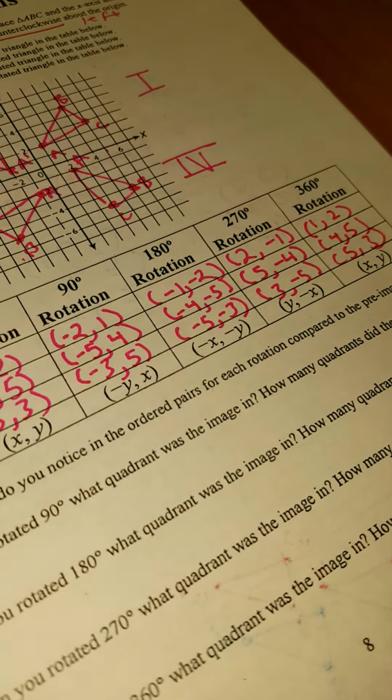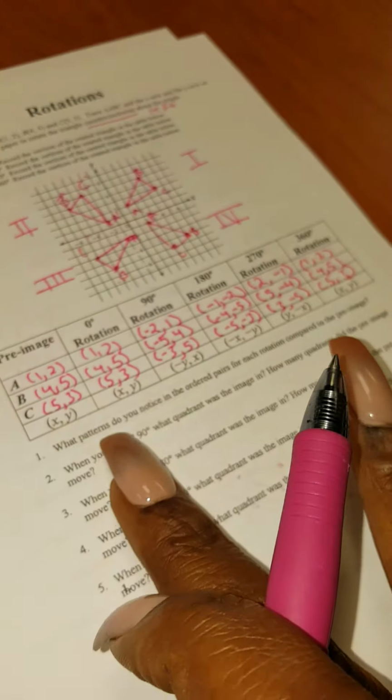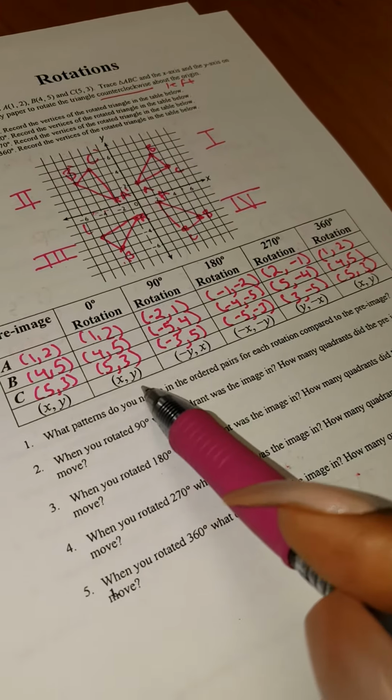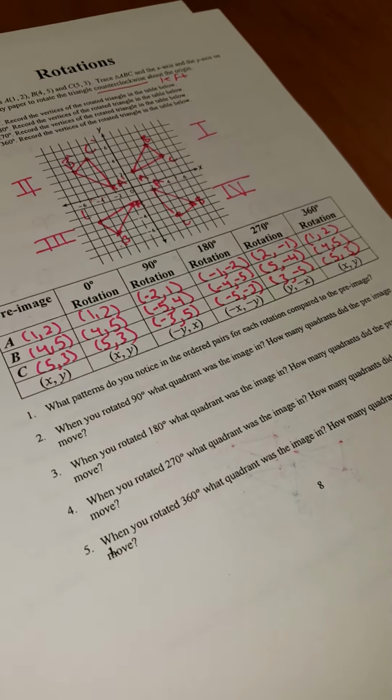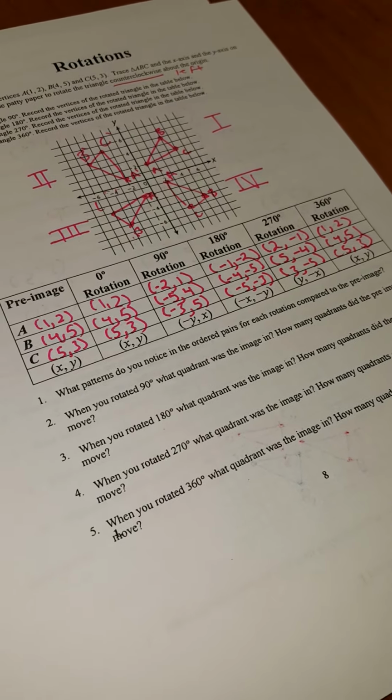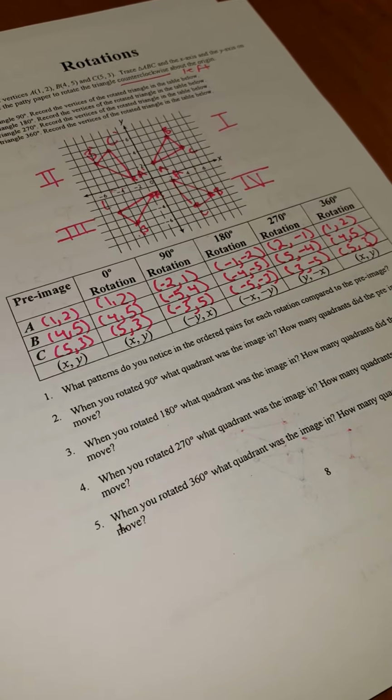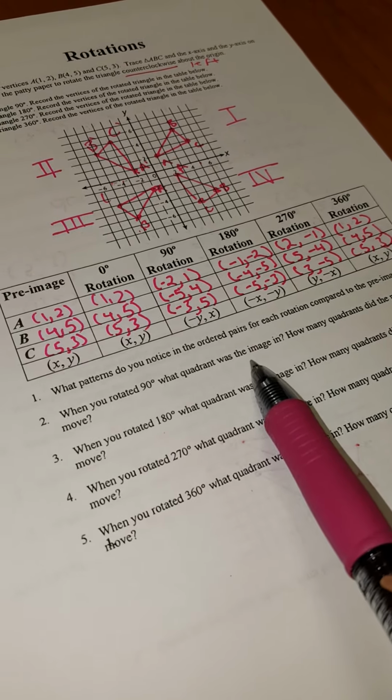Okay, so let's answer the question. It says, what patterns do you notice about the ordered pairs? I already gave you the patterns under here. So if you want to have the rules memorized, you can memorize those rules. If you need me to show you how I rotate the paper so I don't have to memorize rules, I'll show you that later. When you rotate 90 degrees, what quadrant was the image in?